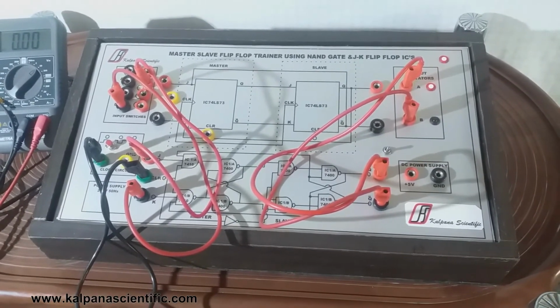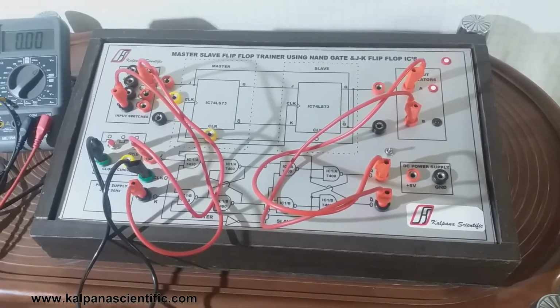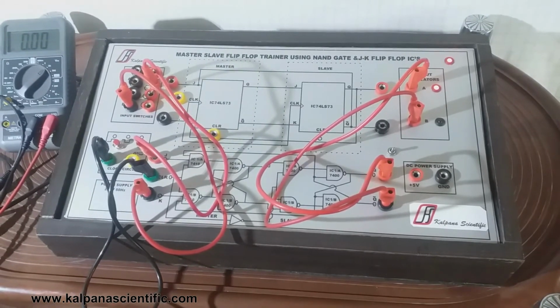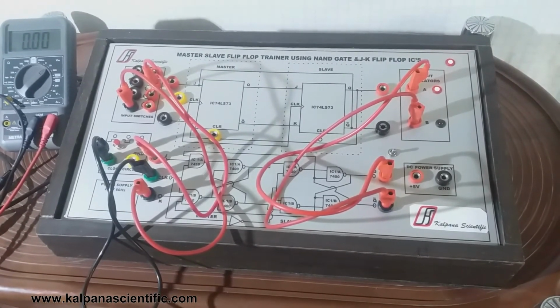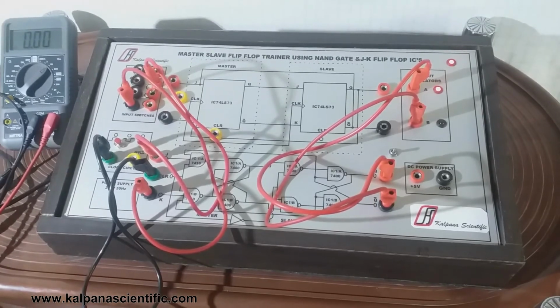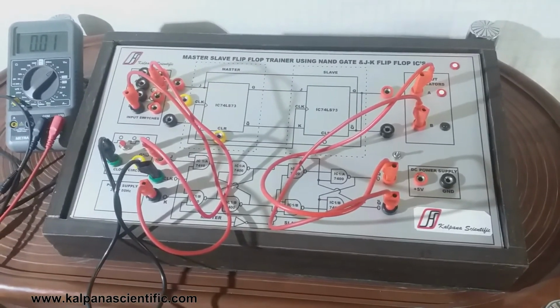Now we shall move the flip-flop to reset state from its set state. To do this, we shall connect the J input to logic low state and K input to logic high state.